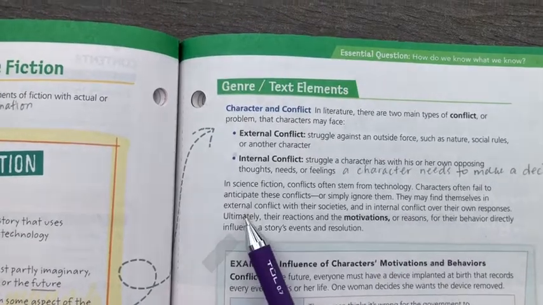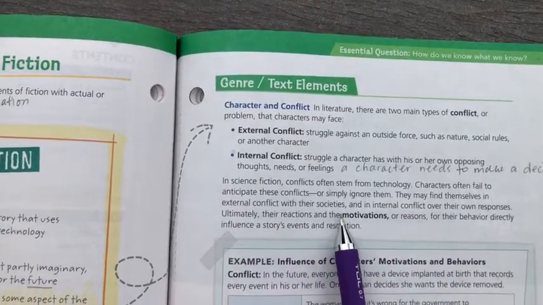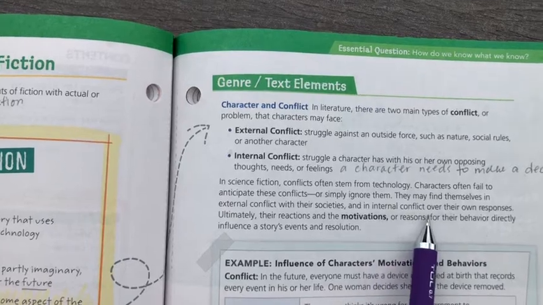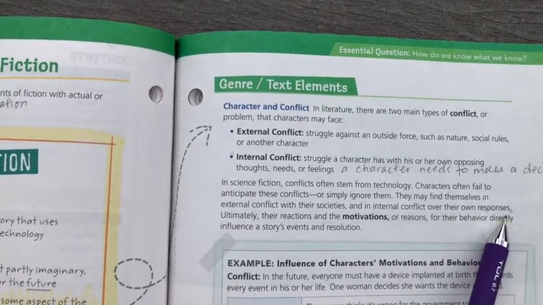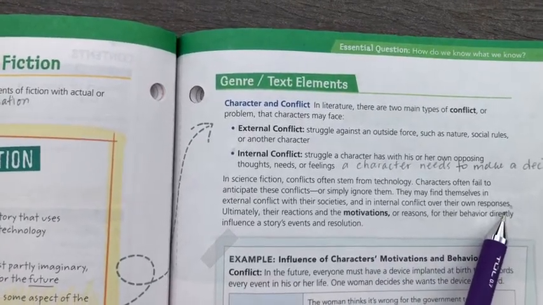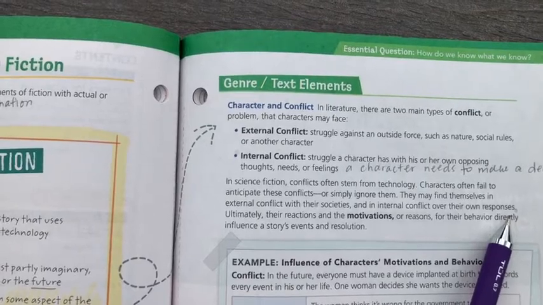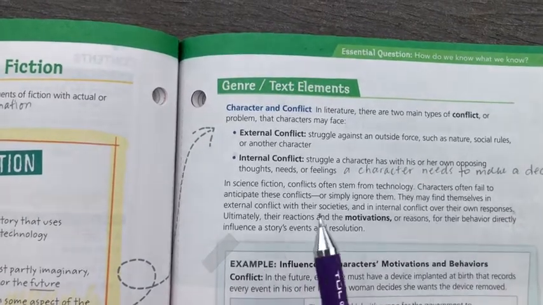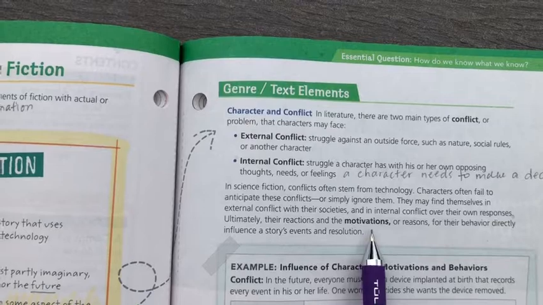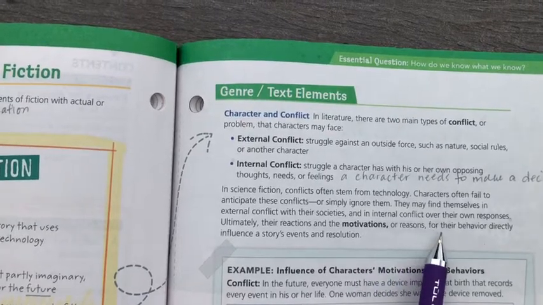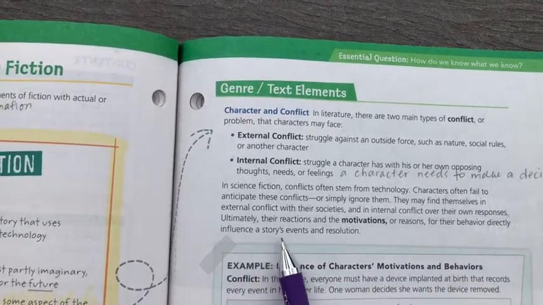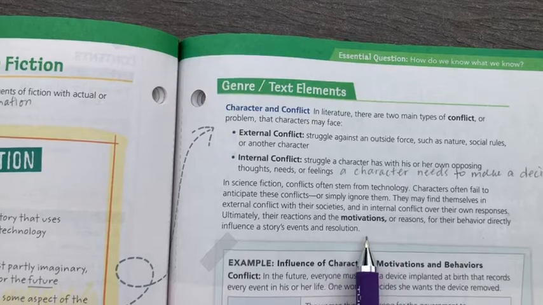They may find themselves in external conflicts with their societies and in internal conflict over their own responses or how they are handling things, right? What they think is right and wrong, stuff like that. Ultimately, their reactions and the motivations or reasons for their behavior directly influence the story's events and resolution.